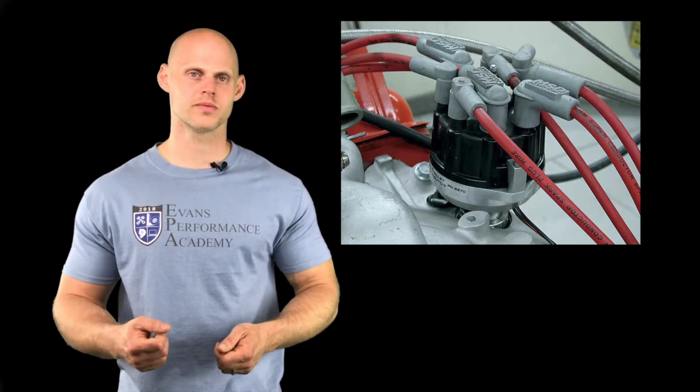So if we mix up the plug wires on the distributor cap, we're going to have the engine out of firing order. Likewise, if we install the rotor on the distributor wrong, we're going to be firing at the wrong point on our distributor cap and having the same effect.